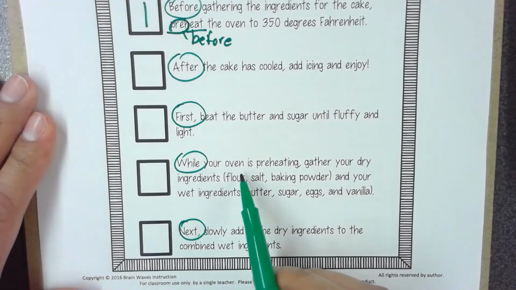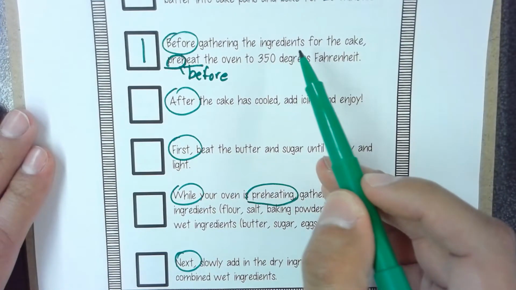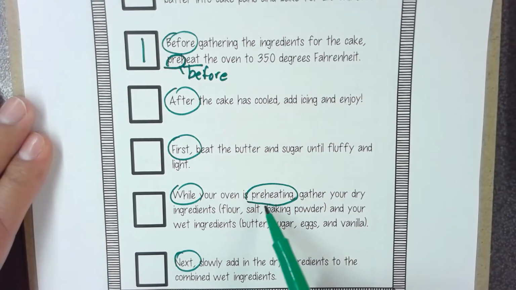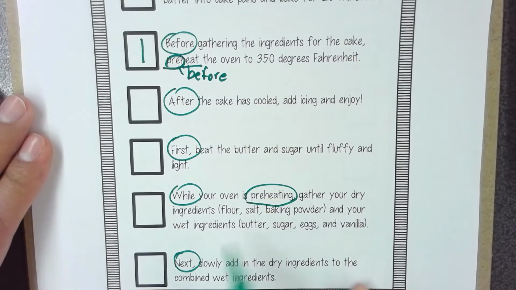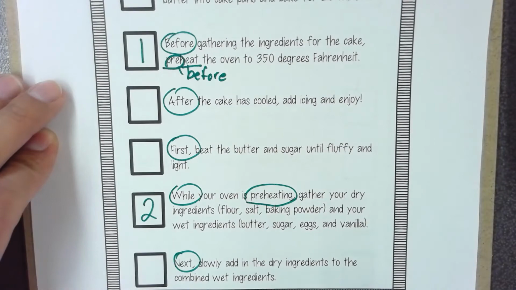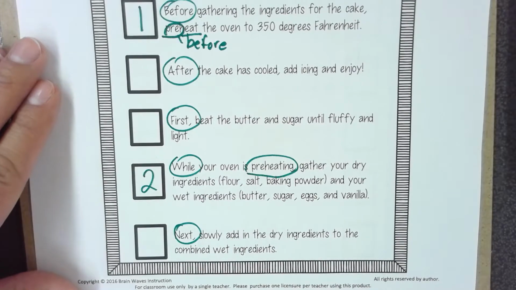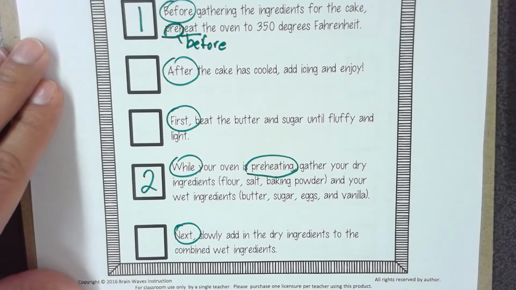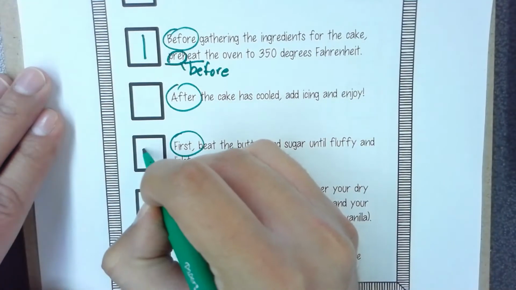While your oven is preheating, so I've just turned it on, it's going, it's getting hot. While this is happening, I need to gather the dry ingredients, flour, salt, baking powder, and the wet ingredients. So right now I'm gathering my wet ingredients and the dry ingredients. So that's step number 2 in our recipe. Now, after I had gathered all of my ingredients on the countertop, what do I need to do next? Or what do you need to do next? You're going to first beat the butter and sugar until fluffy and light. This is what you do when you bake a cake.